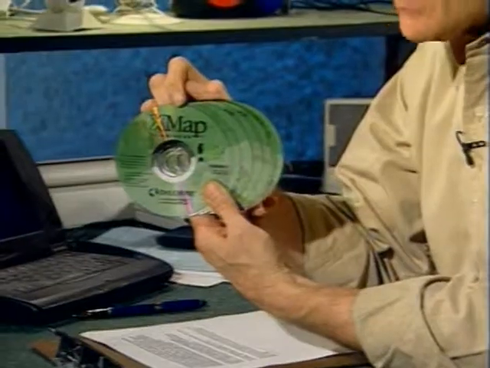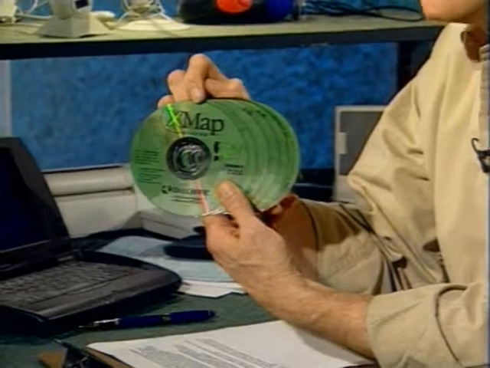We've seen how politicians use sophisticated software to identify likely supporters and voters. Well, businesses can do the same thing in the search for new customers. And there is a terrific new piece of software out there to do that. It is called XMap Business from DeLorme. You've probably heard of DeLorme.